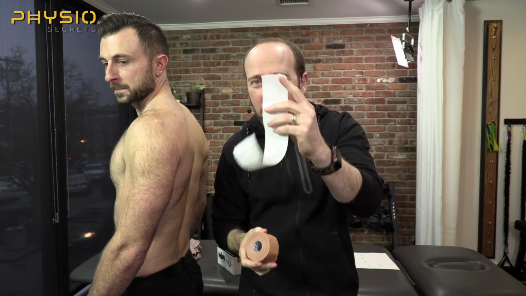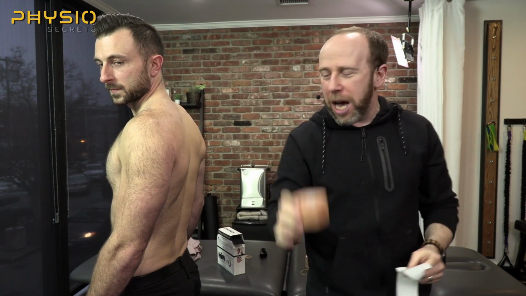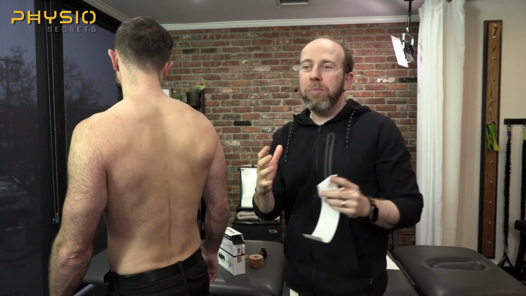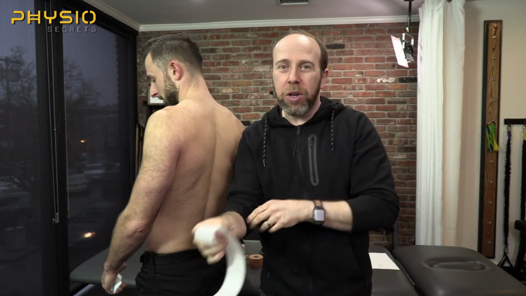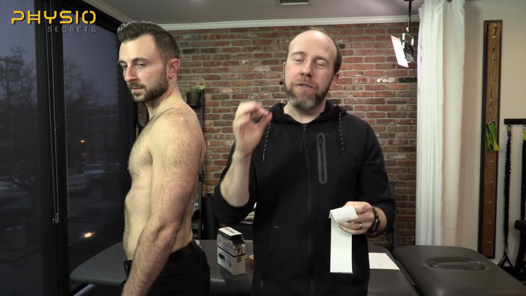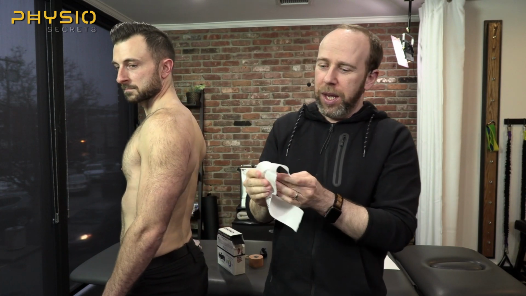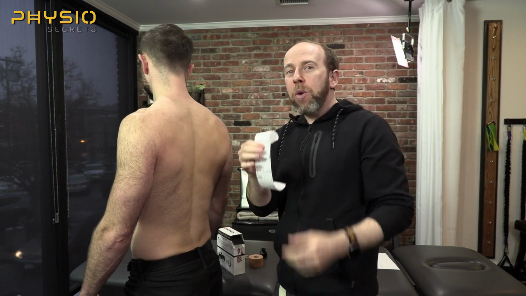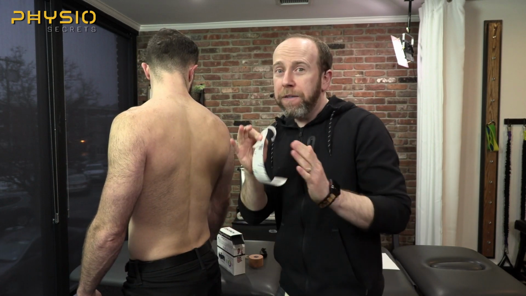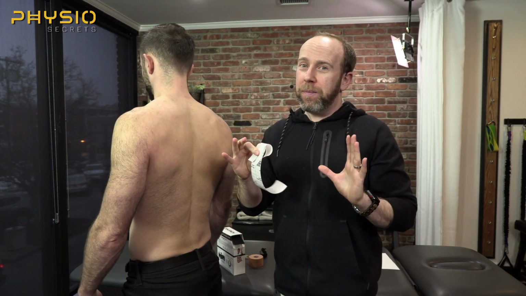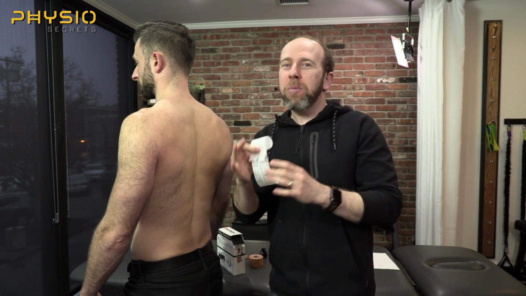So by using just cover roll and not Leuko tape on top of it, you're going to get a nice good block to motion. It's breathable, so it's very well tolerated, and you can wear this up to 5 days with very little to no skin irritation at all. And it's going to give me what I want, which is no feedback when he's in the corrected position. Only feedback when he's in the poor position.